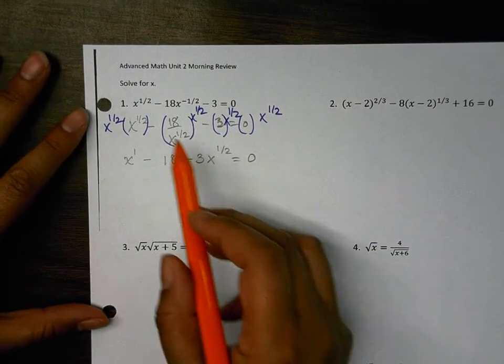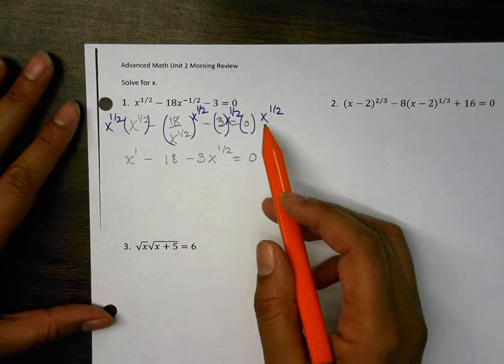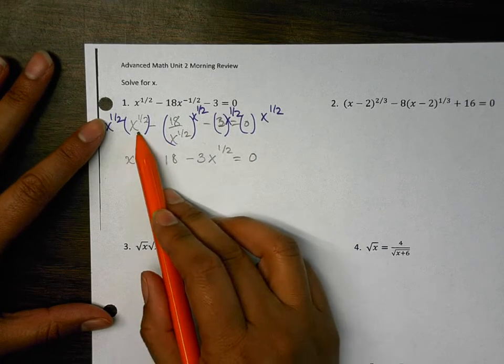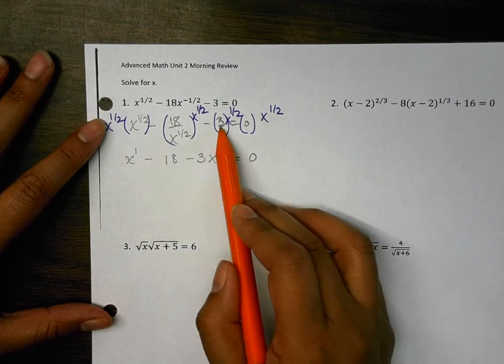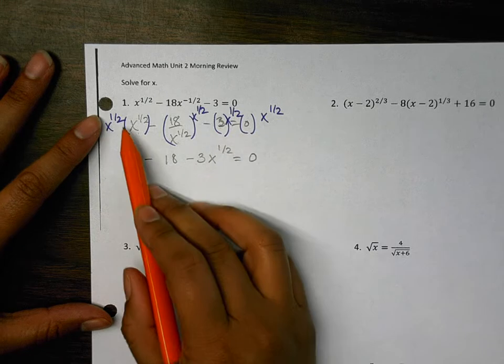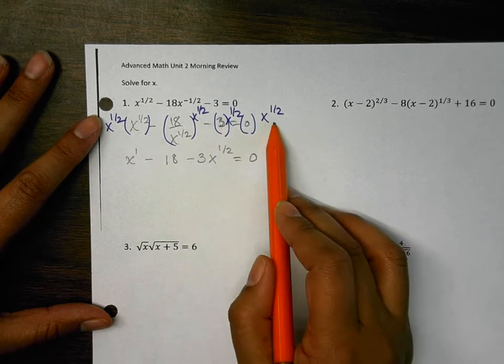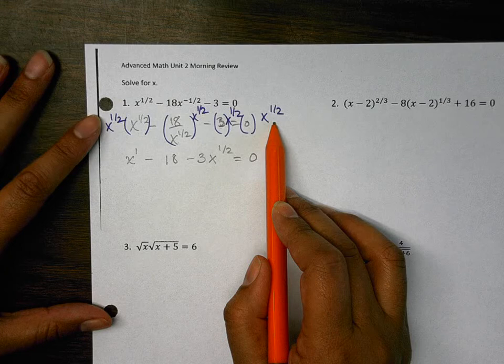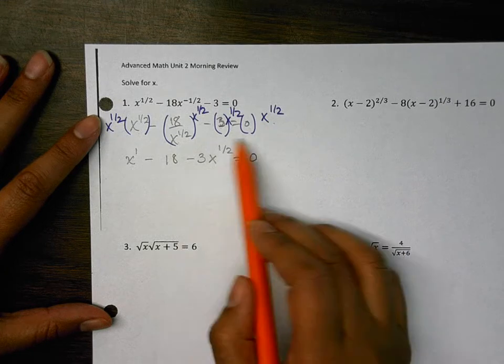Okay, so you guys told me to change everything to a fraction. I know it's a bit of a mess now, but x to the 1/2, 18 over x to the 1/2, the 3 and the 0. And in purple, what do we multiply everything by? And why? Because it's the common denominator.